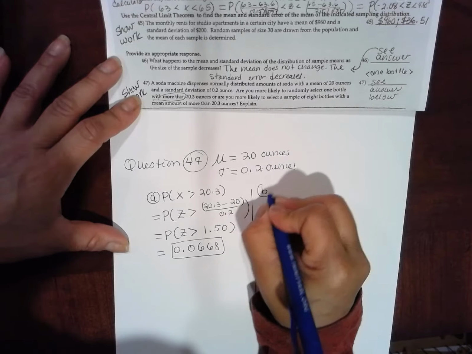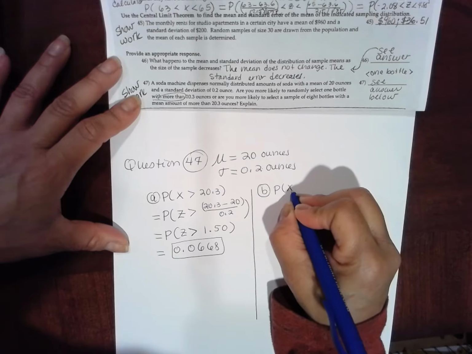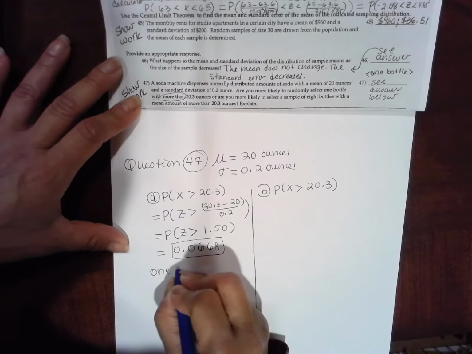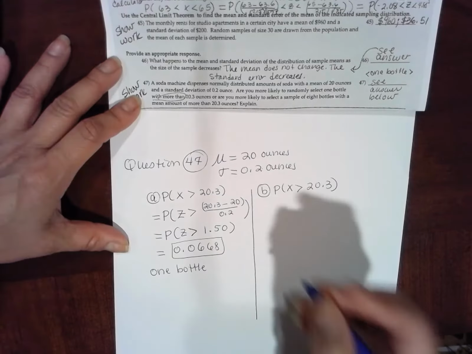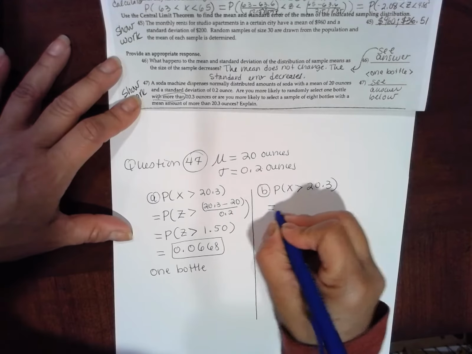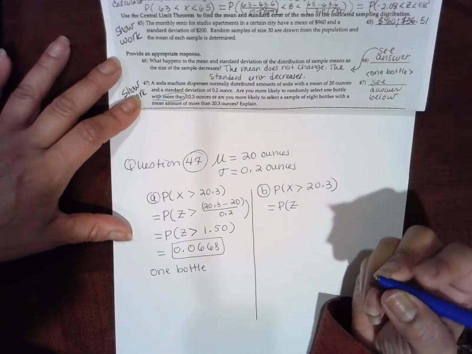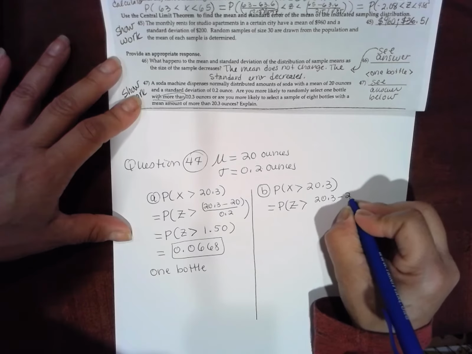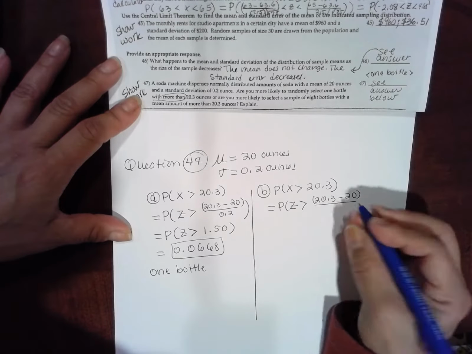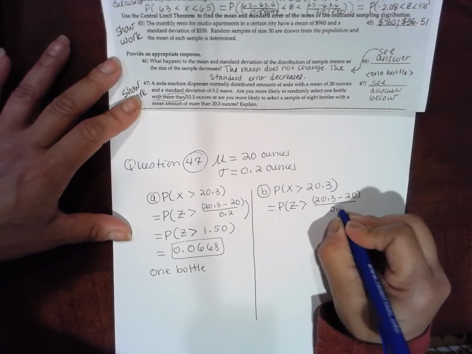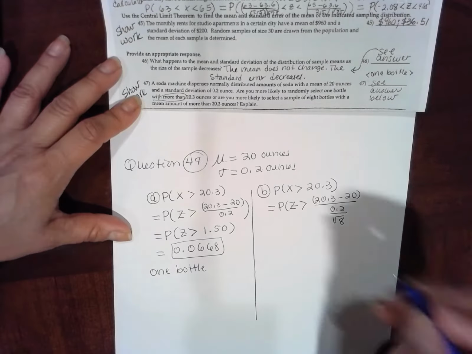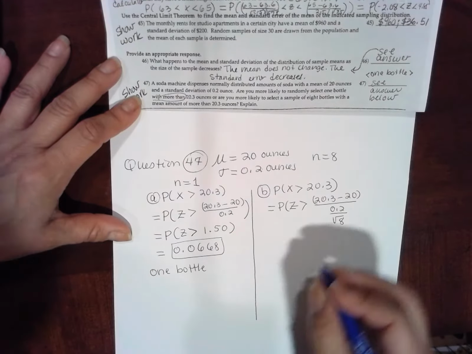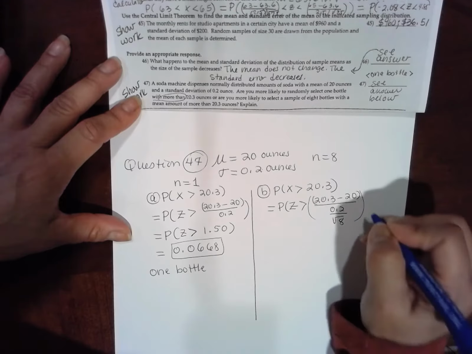That is this part. Now we're going to compare that if you are getting the value of x also greater than 20.3, but this is for one bottle. The next one will be for 8 bottles. So you convert again the x to a z greater than 20.3 minus 20 divided by, but this time the standard error is going to be 0.2 over the square root of 8. Remember that you are to compare this with 8 bottles. This one was 1 bottle. So you are going to enter all these in your calculator.